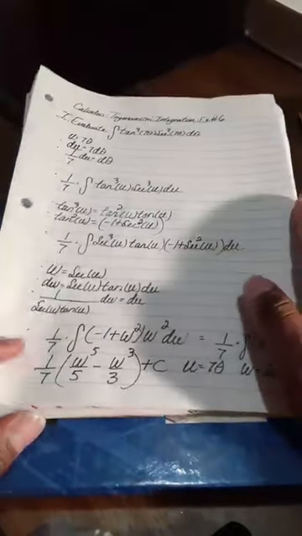Now remember the substitutions that we did. Remember u was 7 theta, and then w was, what was w? Secant of u. So all we have to do to get our final answer is put those back in, basically. So let's go ahead and do that, and that'll give us our answer.